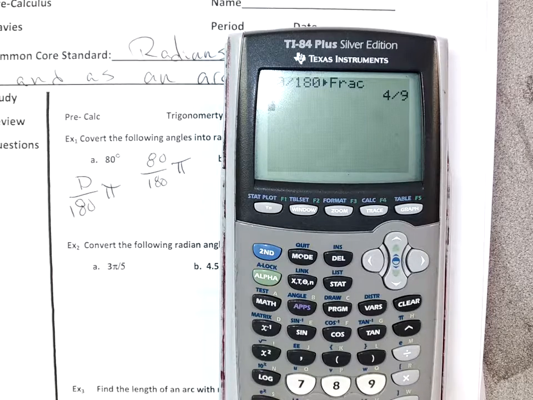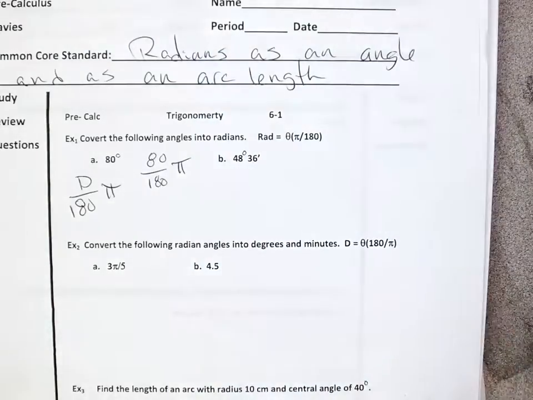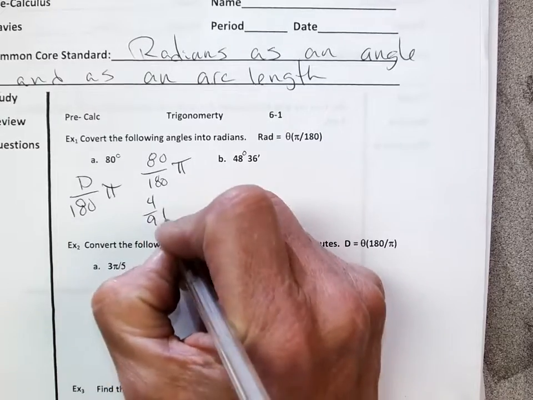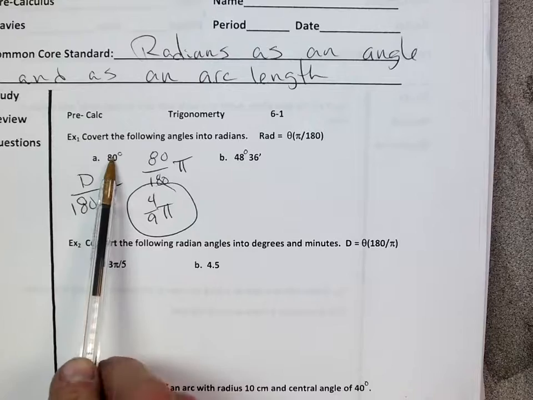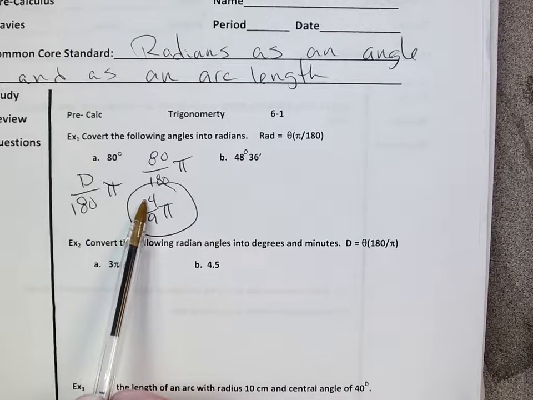Now, hopefully you know how to reduce fractions. I don't know, I didn't teach you fractions back in 6th grade, but maybe you do. So I reduce this to 4 ninths pi. That is the radian equivalent to 80 degrees. That makes sense? It's easy.